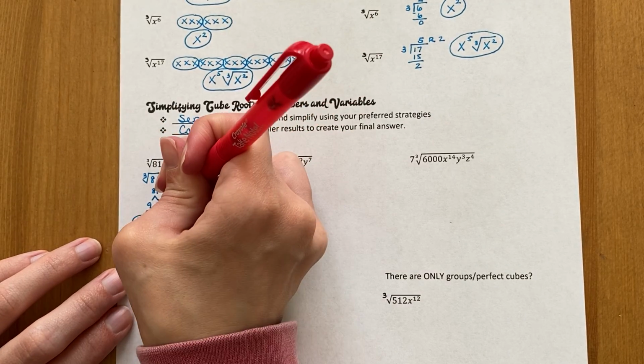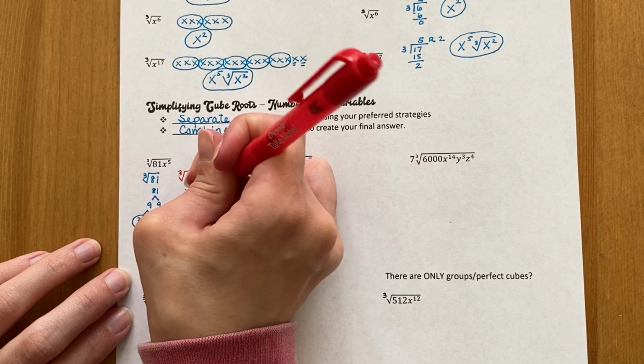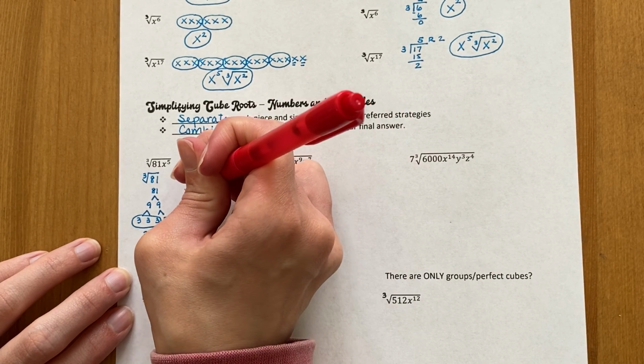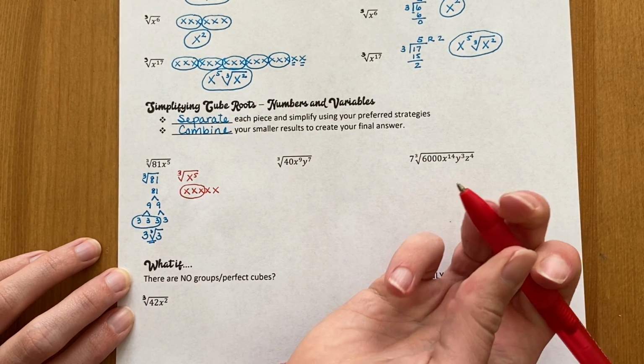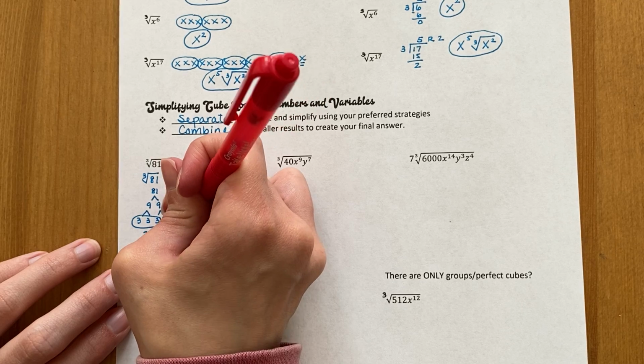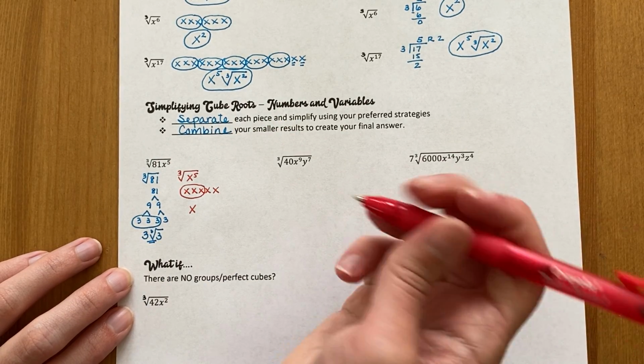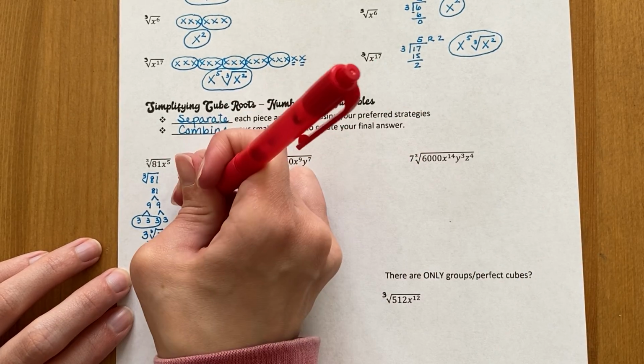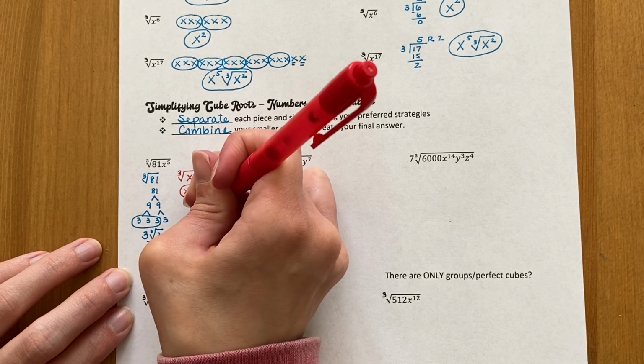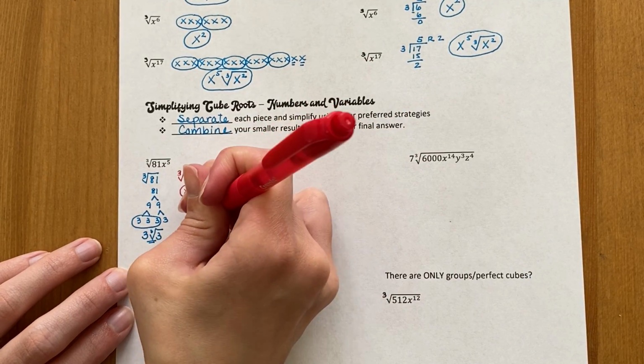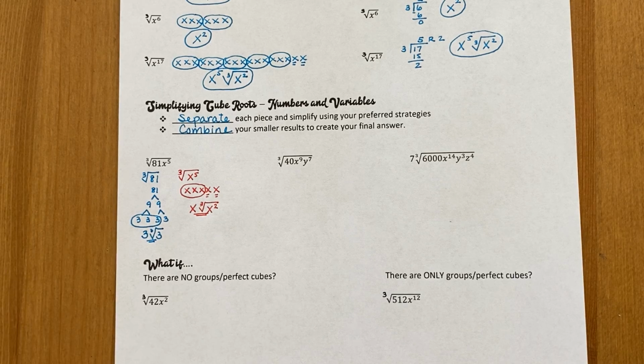All right, over here, x to the 5th means that I have 5 x's going on, and I'm looking for groups of 3. So I have one group of 3 x's, so that one x is going to come out. And then I have 2 ungrouped x's, which will stay on the inside of the radical, so x squared. So these are the 2 chunks that I'm going to combine to make my final answer.